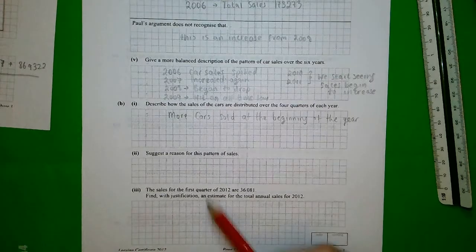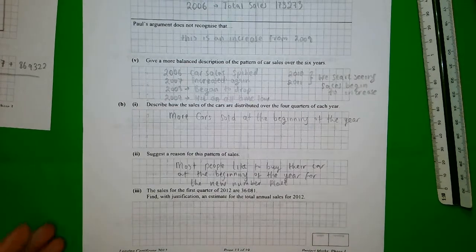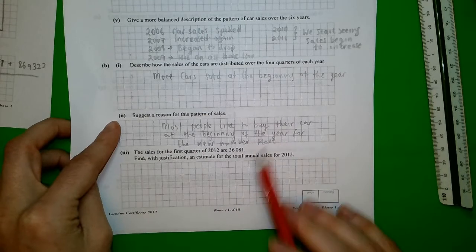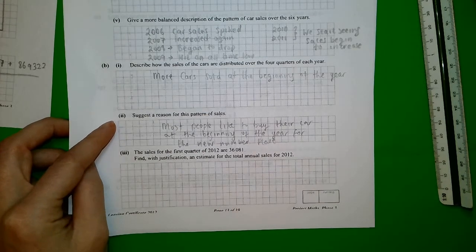So I've just written there that more cars are sold at the beginning of the year, and a reason for this pattern is probably because most people want a new car at the beginning of the year for the new number on the number plate. So for this last question, part 2, I've just written that most people like to buy their car at the beginning of the year for the new number plate.